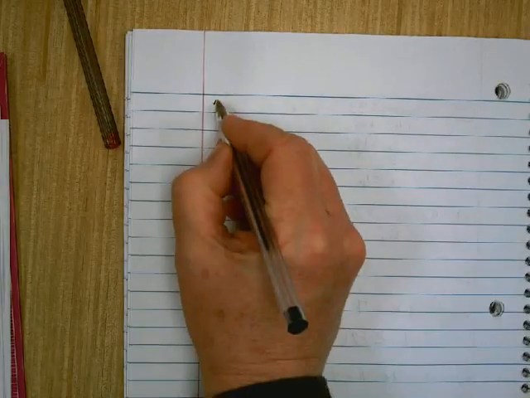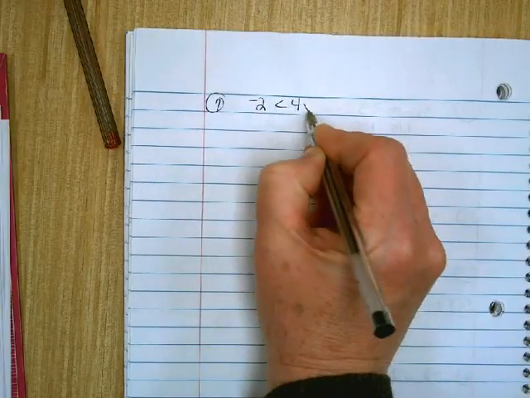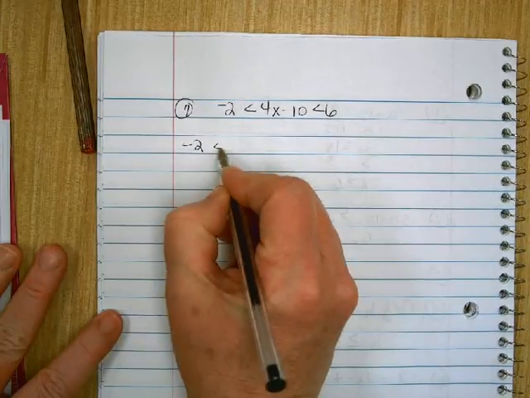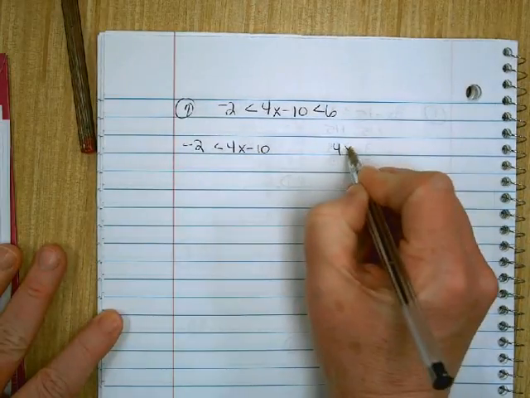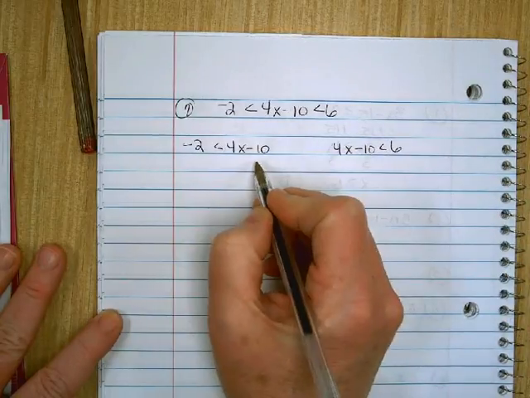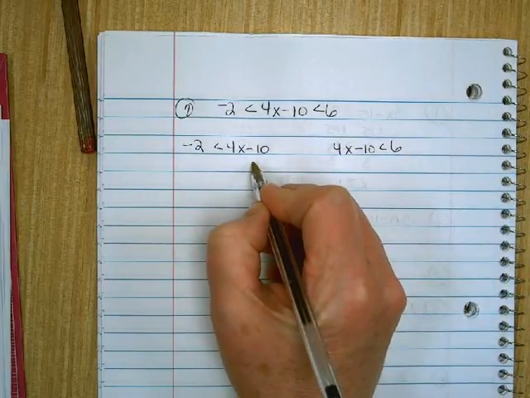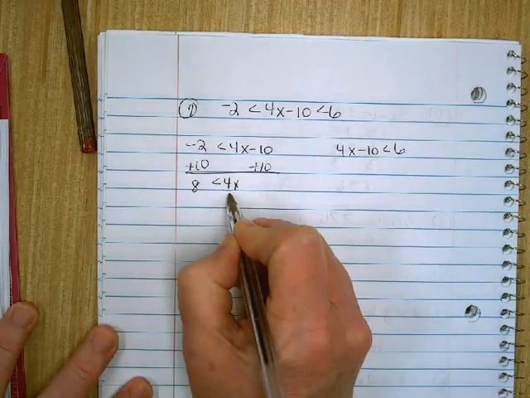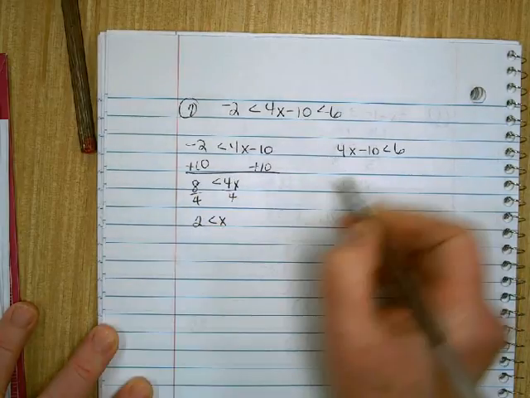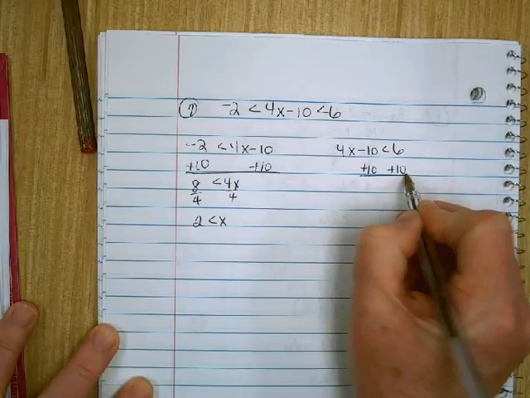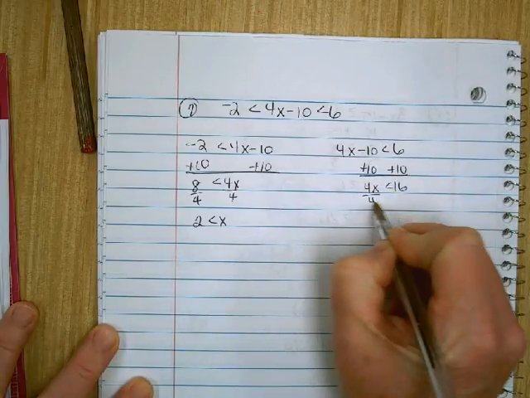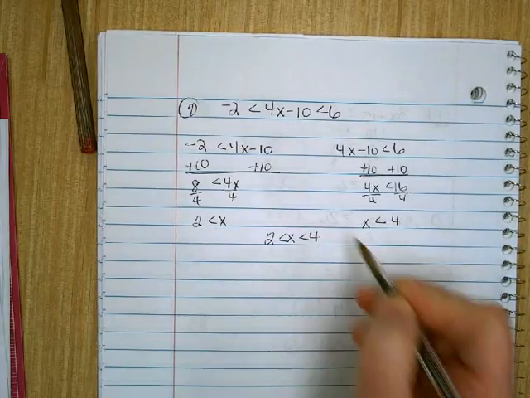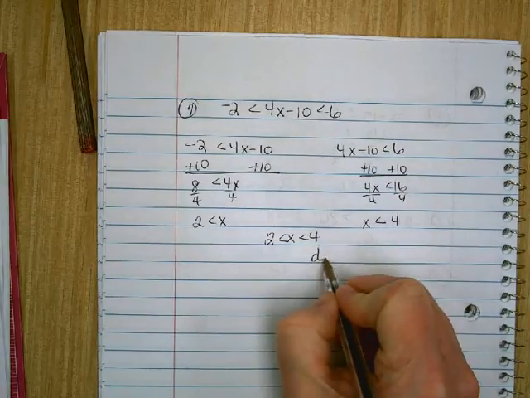7. Negative 2 is less than 4x minus 10 is less than 6. Split it into 2 problems. Solve each accordingly. Help me solve this one, Bailey. Okay. And over here? So we have 2 is less than x is less than 4. Number 7, answer choice D.